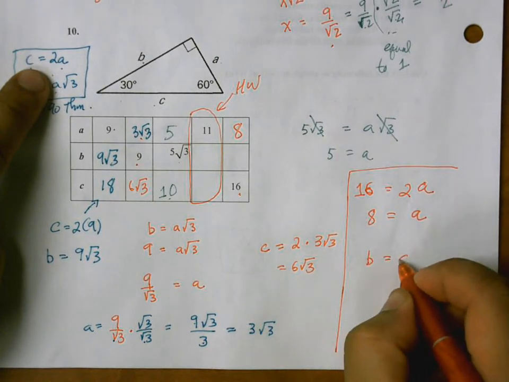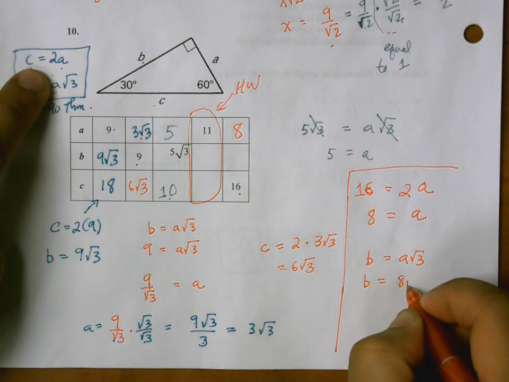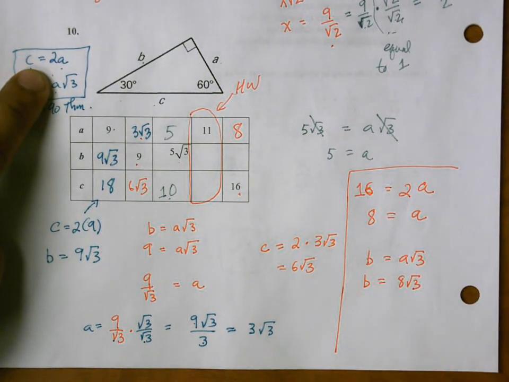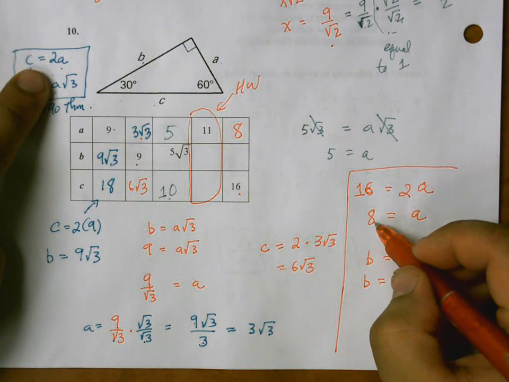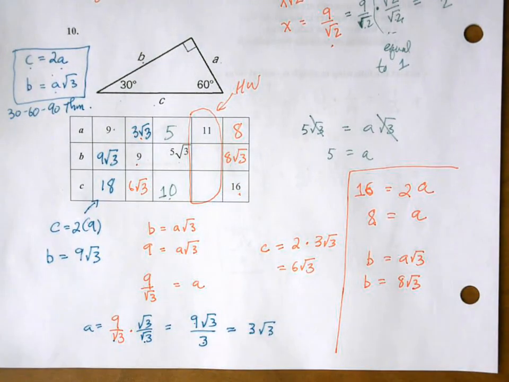And then B is equal to A times root 3, so 8 times root 3, because A was equal to 8. So 8 root 3.